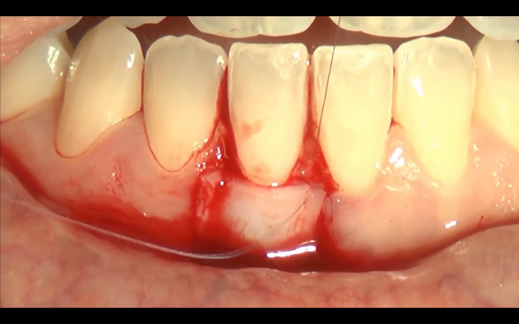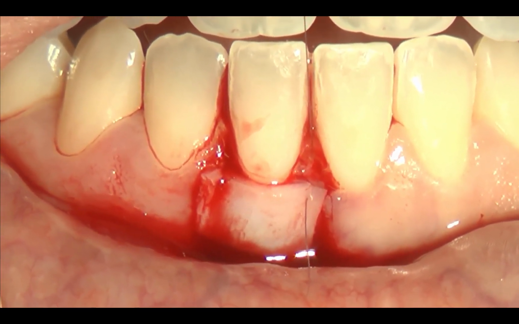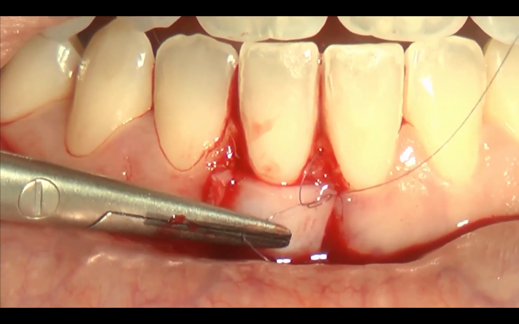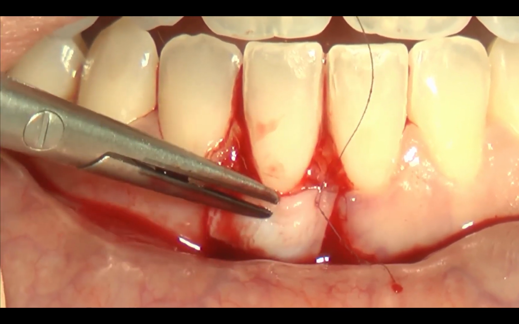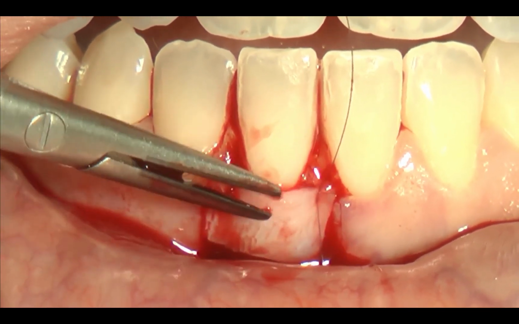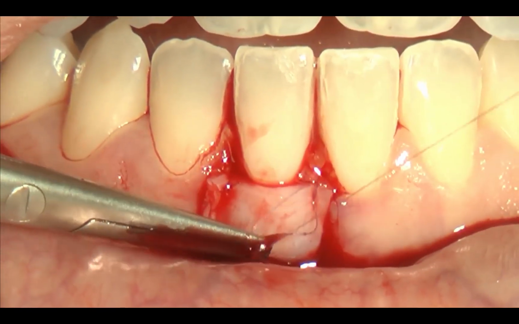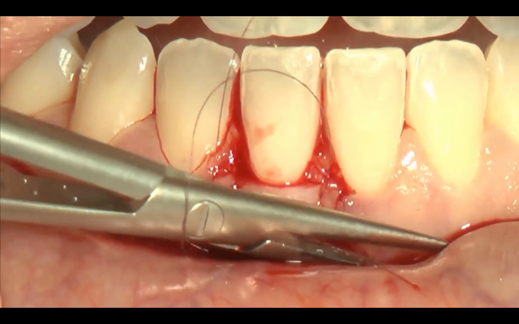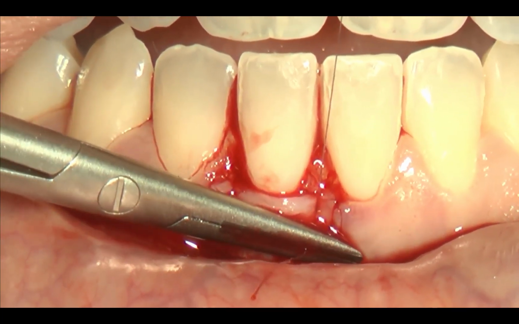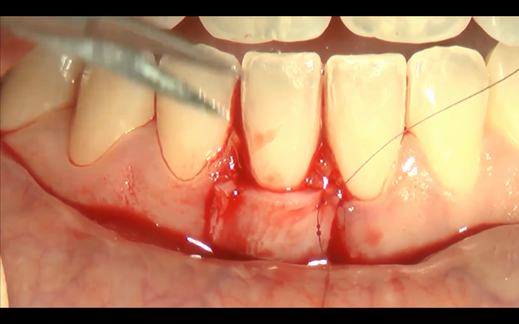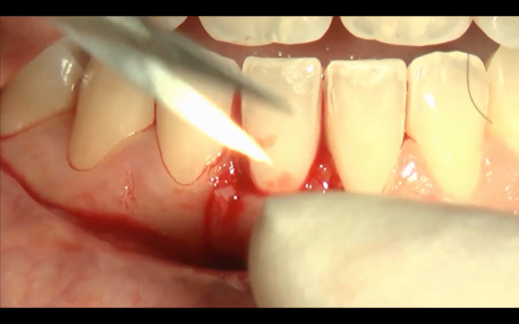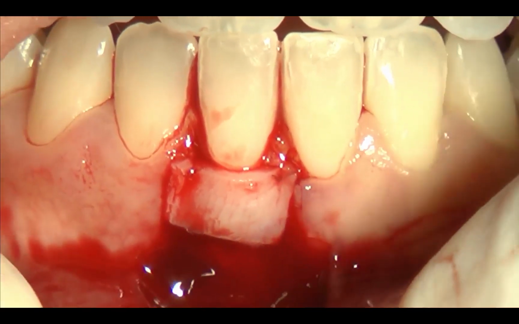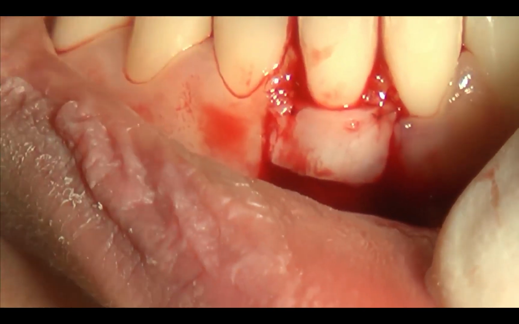Where is the graft, so that you are sure that all the anatomic papillae, de-epithelialized, are completely free for the surgical papilla of the coronally advanced flap. Okay, now you see that the graft was placed in position.